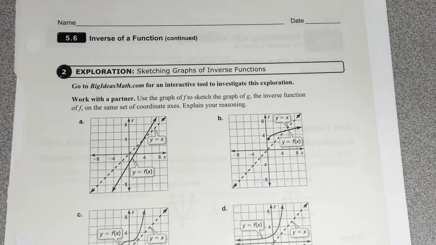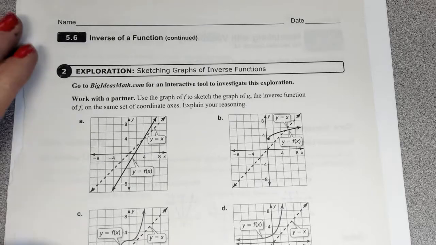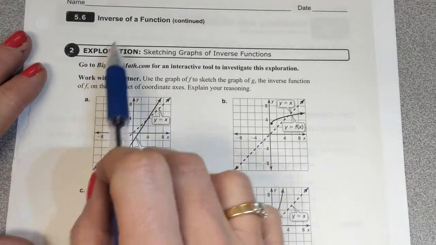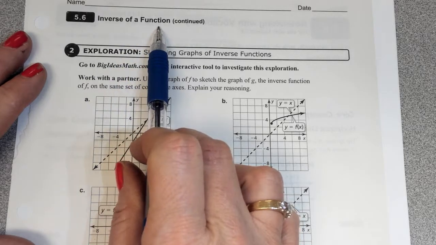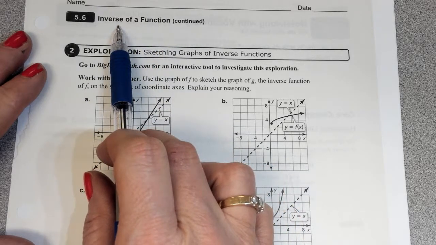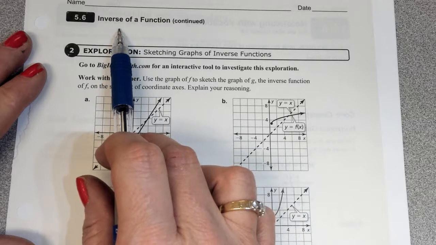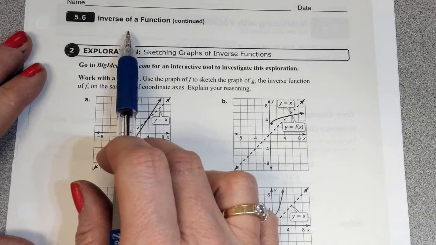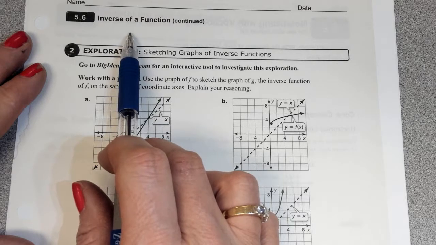Take a look at page 149 in your student journal. What we're going to be looking at are inverse functions. If we have a function to start with, we want to know what does the inverse look like. The inverse may or may not be a function. So the original is always going to be a function, but the inverse may or may not be.